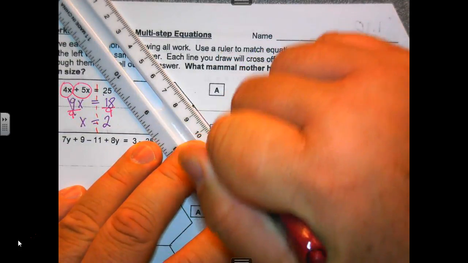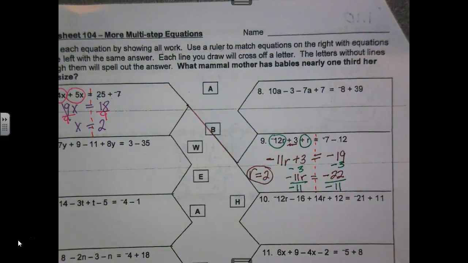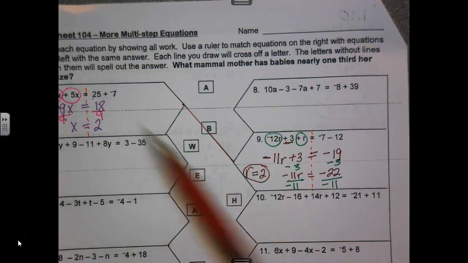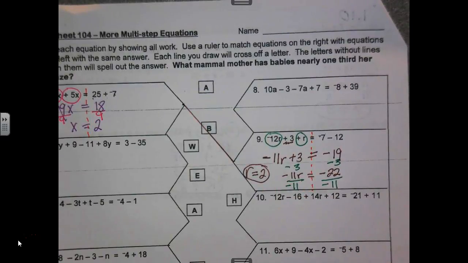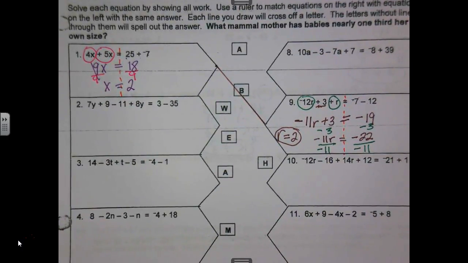And you draw a line between those two. And it crosses off a letter. And the letters without lines through them will spell out the answer. So after you complete everything and draw your lines, you will get the answer. Questions?